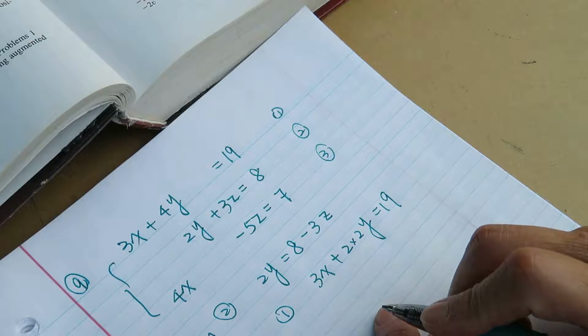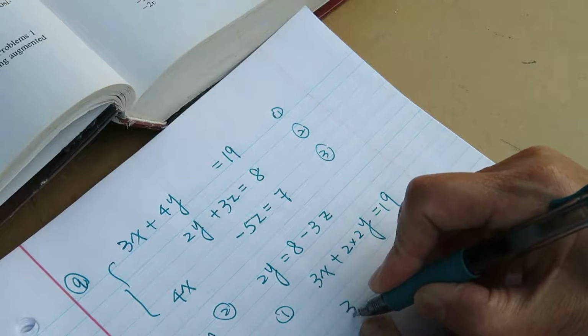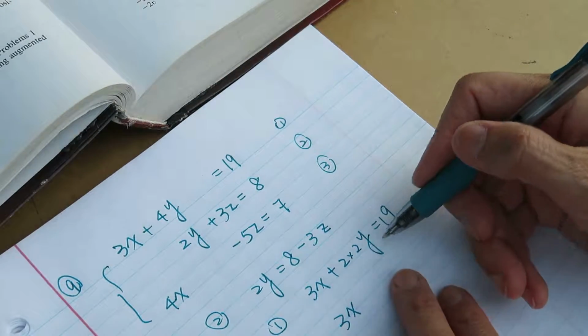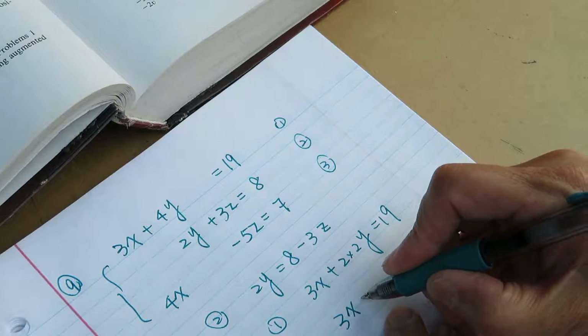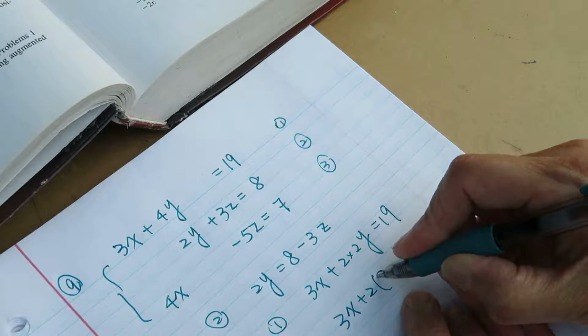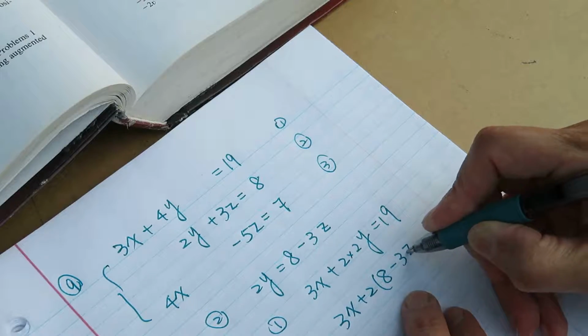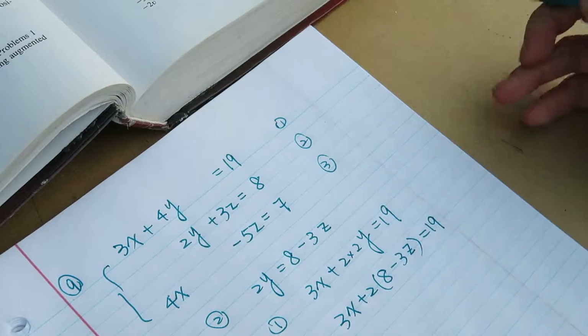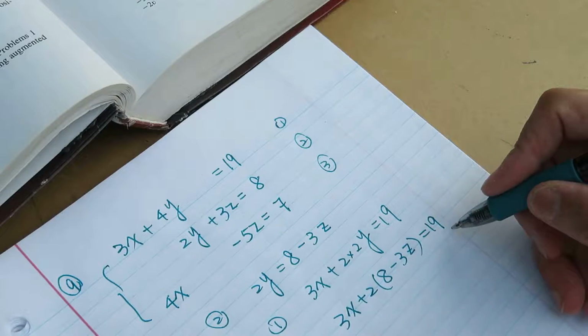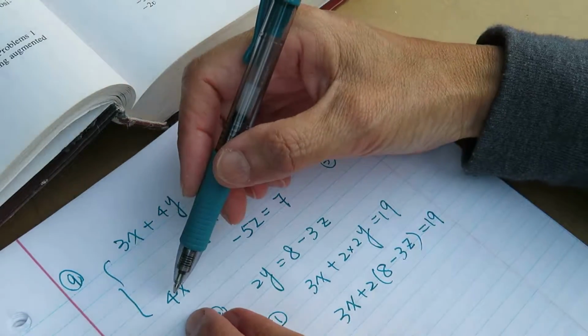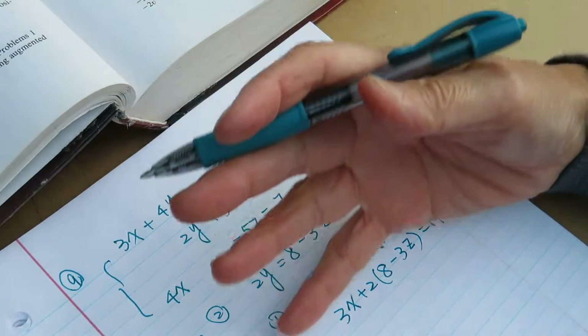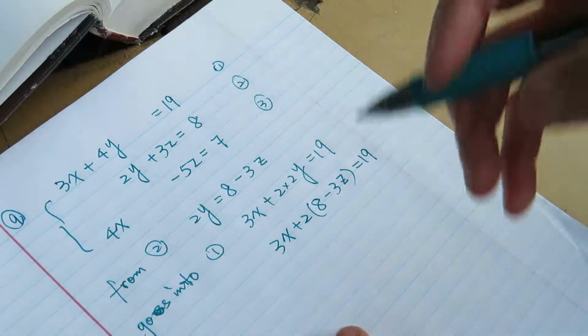What do we get? 3x and 2y. What is 2y? Plus 2 times 8 minus 3z equal 19. Okay, we got this one and this one. So we have x and z, and y is out of our side.